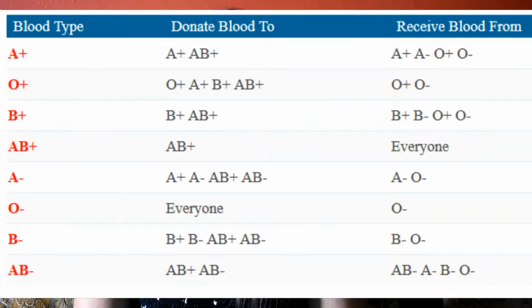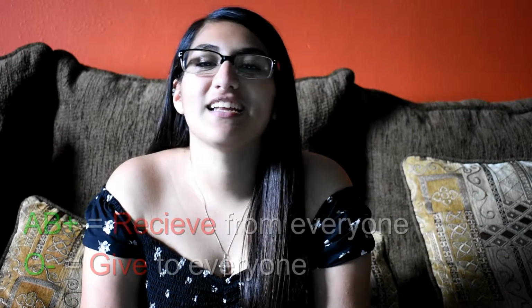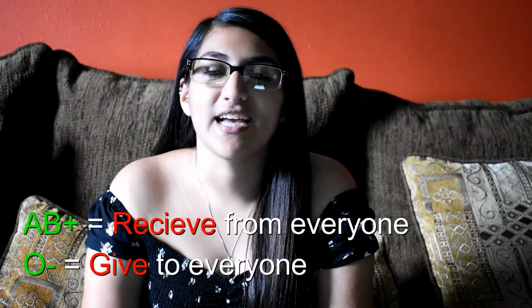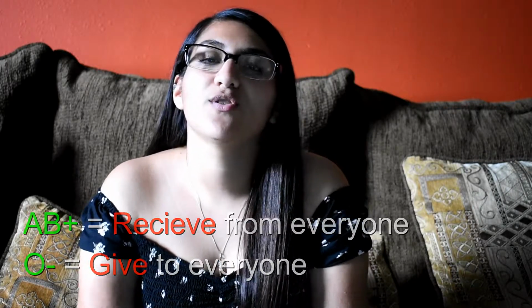While we're still on the topic of blood, there are many different types of blood. There are 8 different types of blood, including positive and negative. There is A positive, A negative, B positive, B negative, O negative, O positive, and AB negative and AB positive. Blood type AB is a universal recipient and can receive blood from any blood type. Blood type O, however, is the universal donor and can give to anyone.